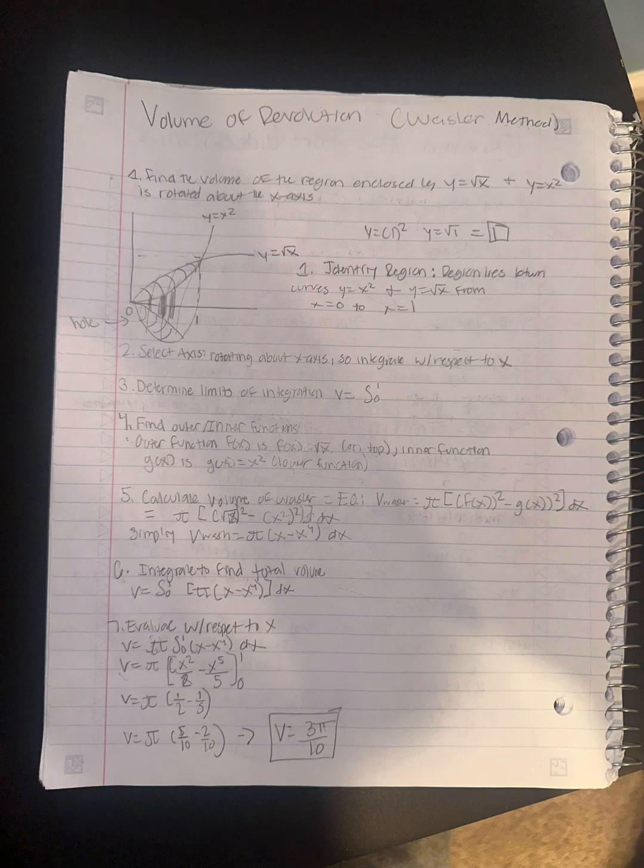Hello, everybody who has looked at my Prezi and looked over the idea about volume of revolution washer method. This is some extra help and examples in case you didn't understand my step-by-step solution. So I'm going to go over the first example here with you. So let's just start out.